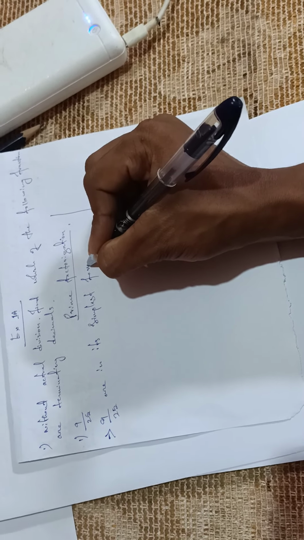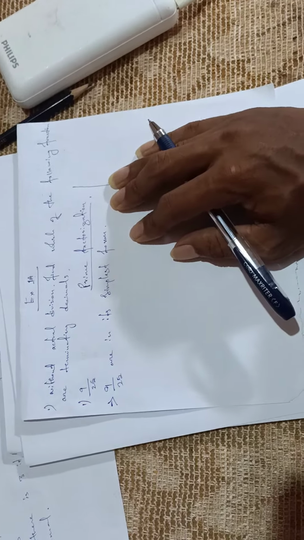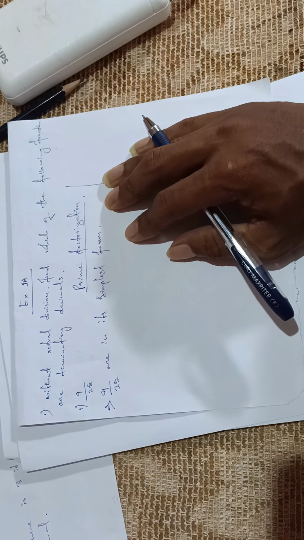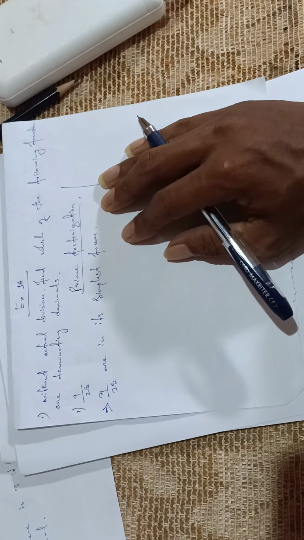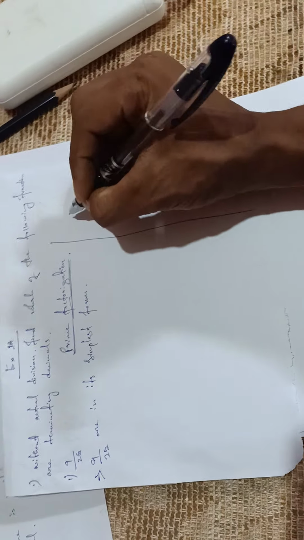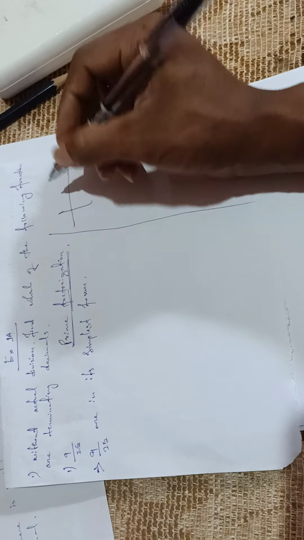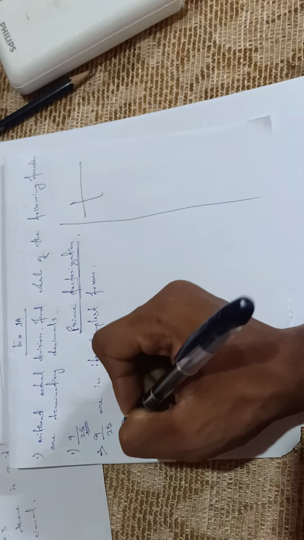Whenever the question is asked that without actual division you have to find the terminating decimal, you have to adopt the prime factorization method, in which you only have to select the denominator number, that is q.